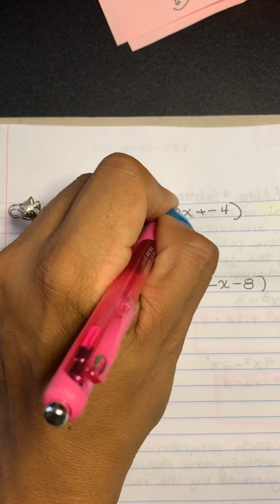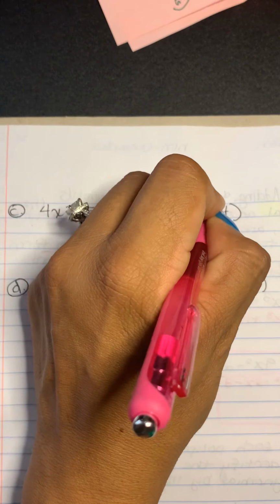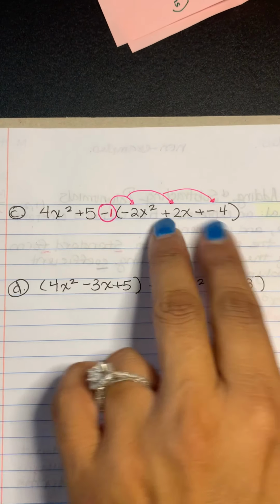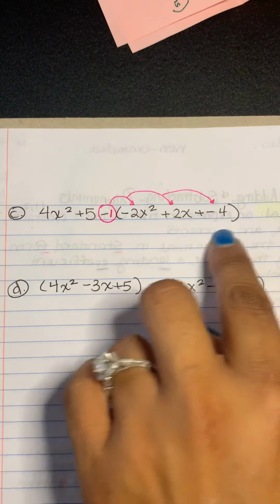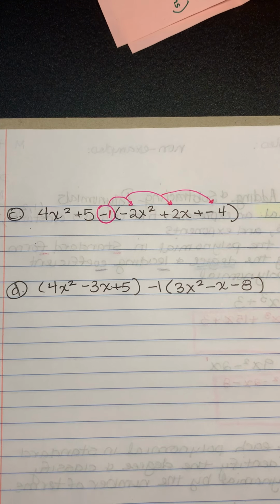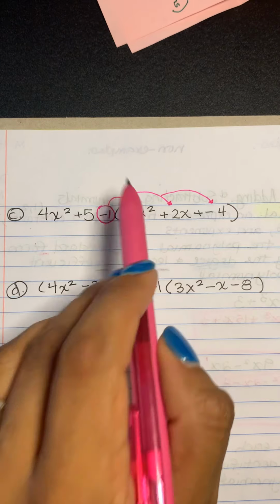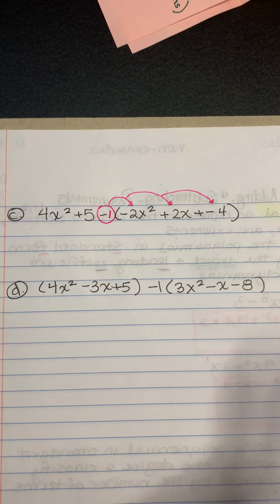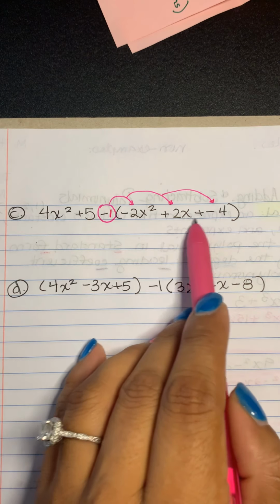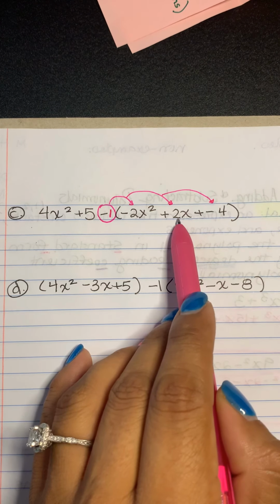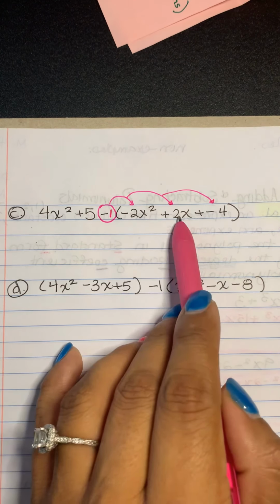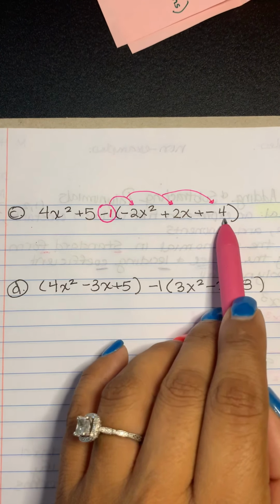And guess what, students? That is going to change the sign. I'm drawing arrows so you know it goes to each term. This is a trinomial. It's going to go to each term inside the parentheses. Okay? I draw these arrows because a lot of students will multiply and then they'll forget the other terms that are inside the parentheses. This is just a reminder that it needs to be multiplied to each term.